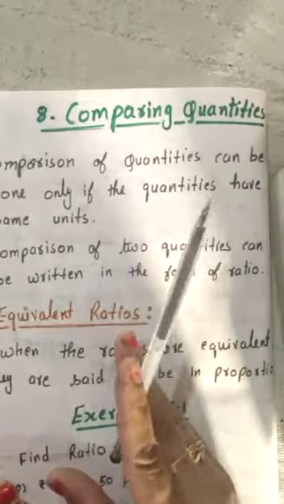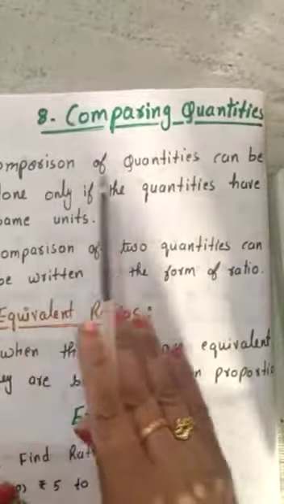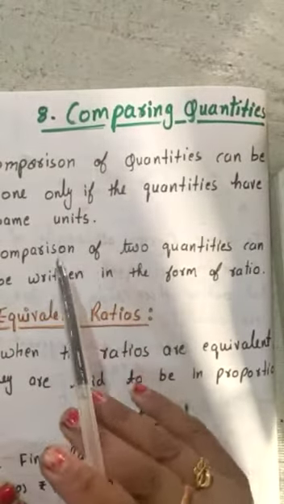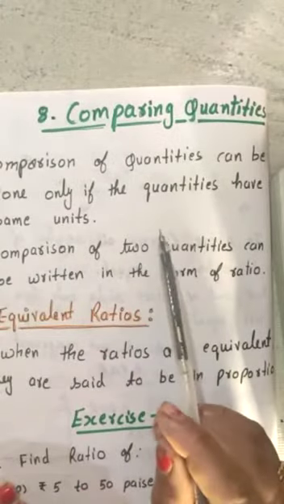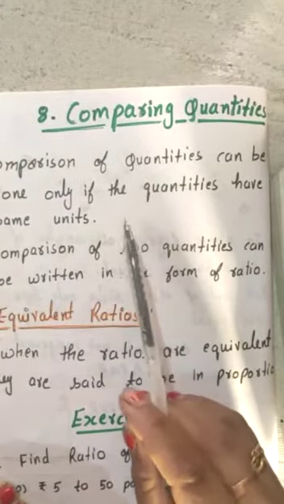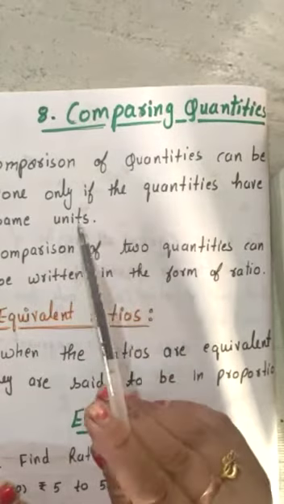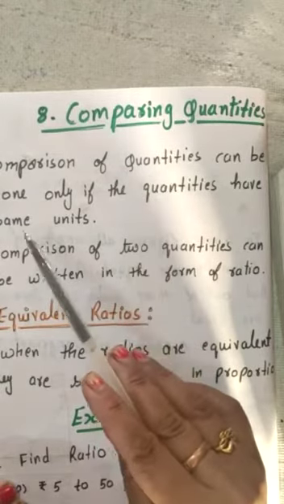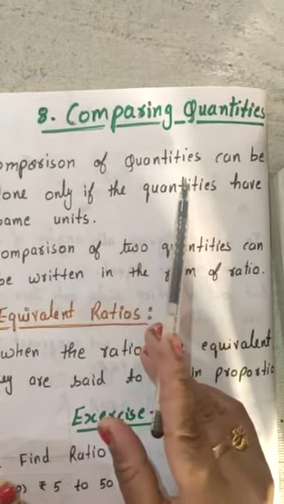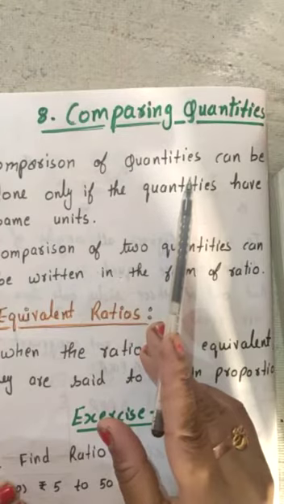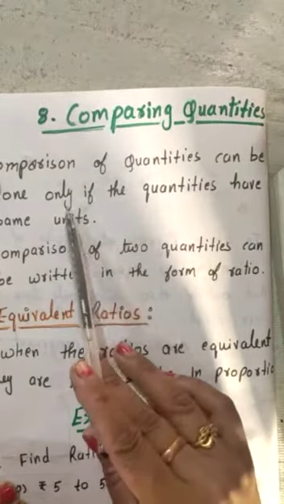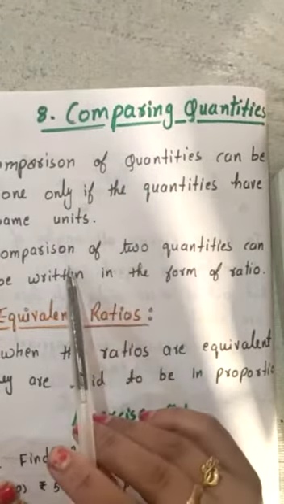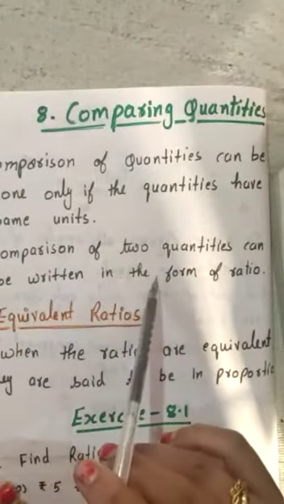You have to keep in mind one thing: comparison of quantities can be done only if the quantities have the same units. For example, if we compare height, then the heights of both boys should be in centimeters. Similarly, whenever you compare the weight of two persons, the weights should be given in kgs. The units should be the same. And the comparison of two quantities can be written in the form of a ratio.